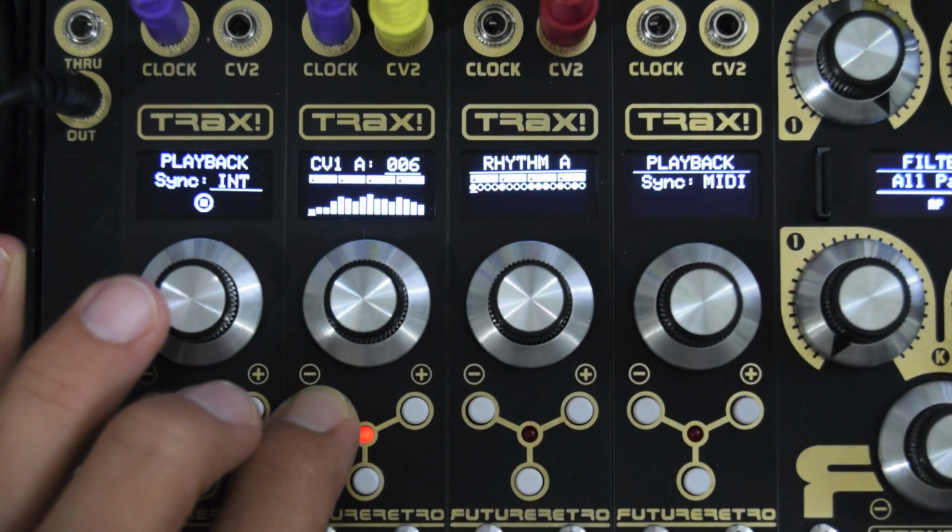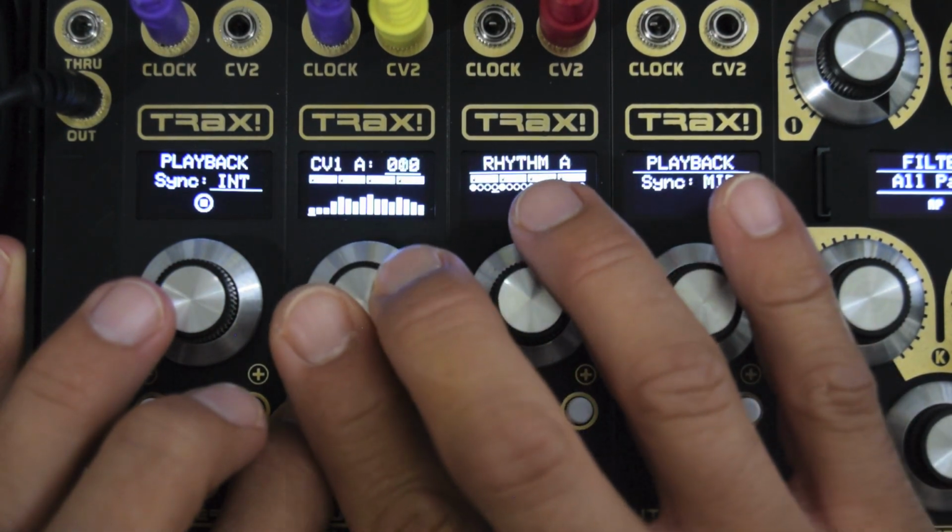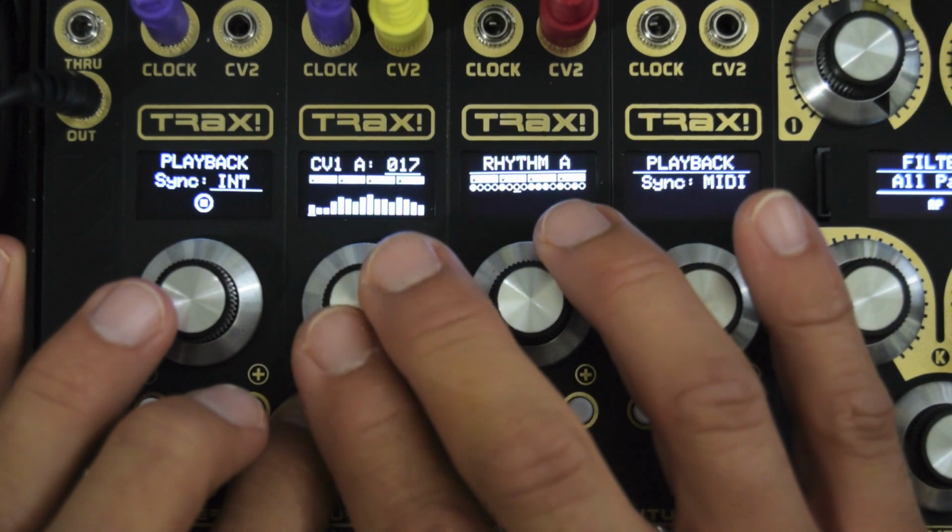That's just another interesting way that you can manipulate these patterns and actually be controlling individual steps.